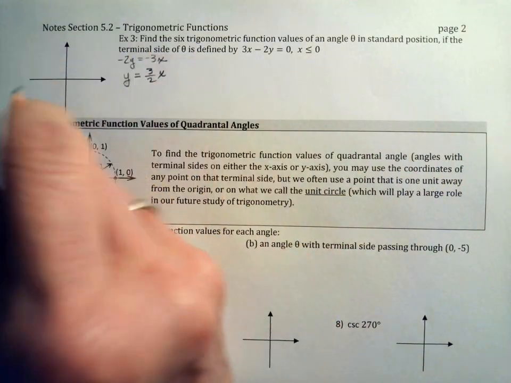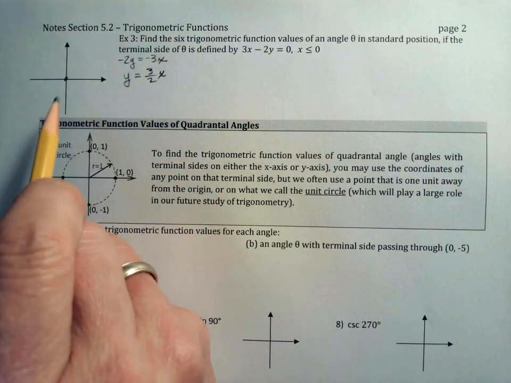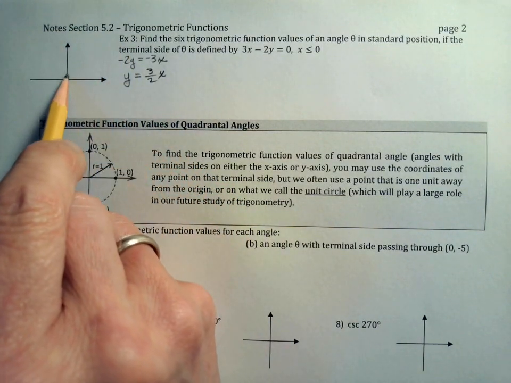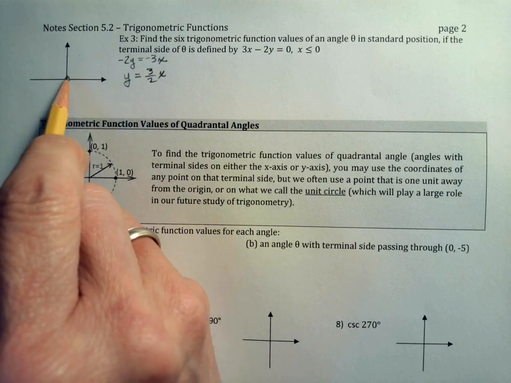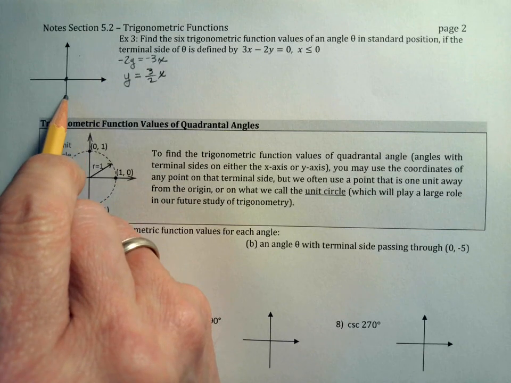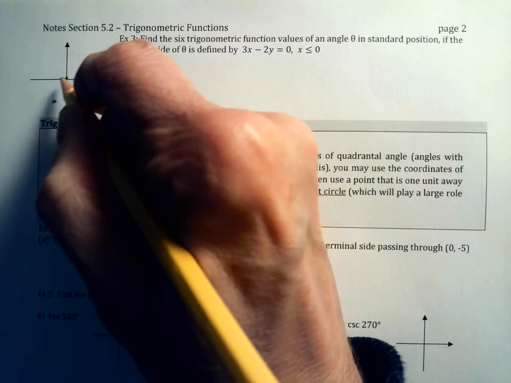So this would be, starting at the origin, we would go up 3 over 2. But again, we only want negative x values. So we're going to go down 3 over 2. So, somewhere here, let's say.